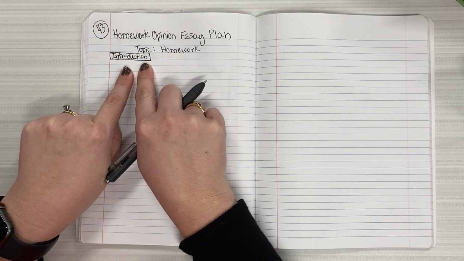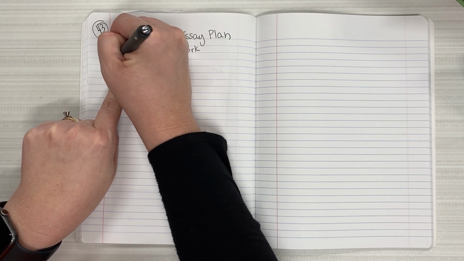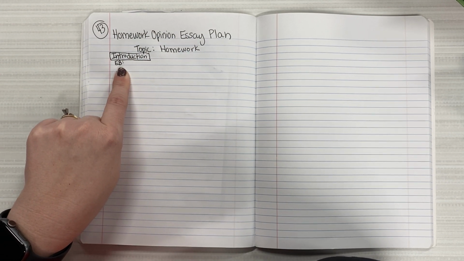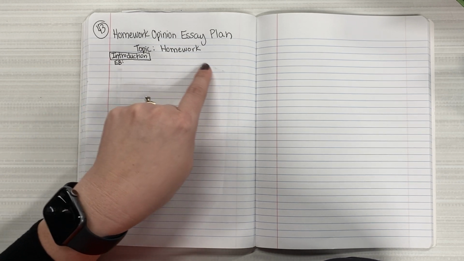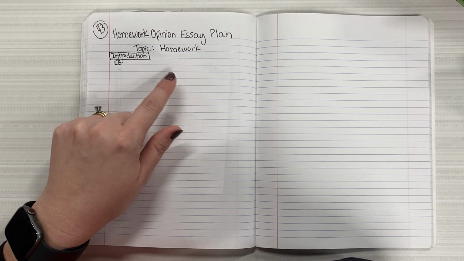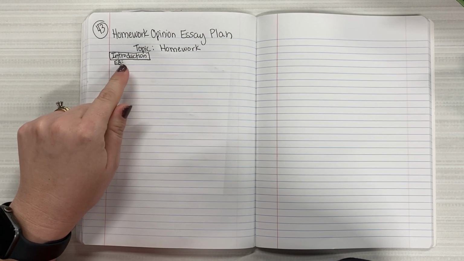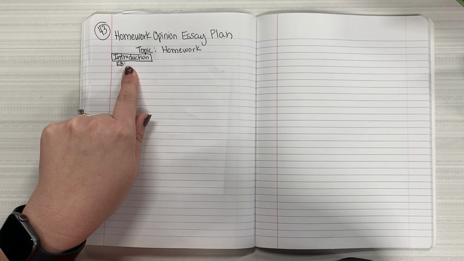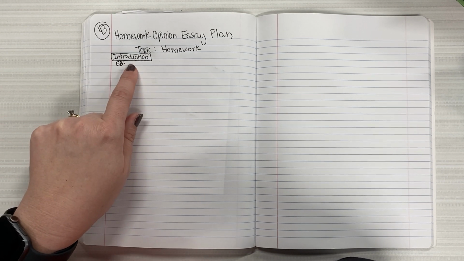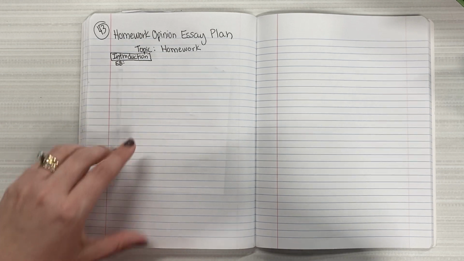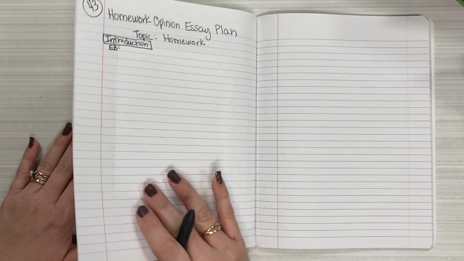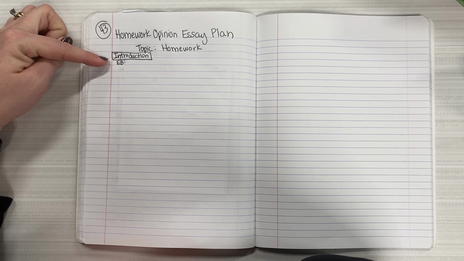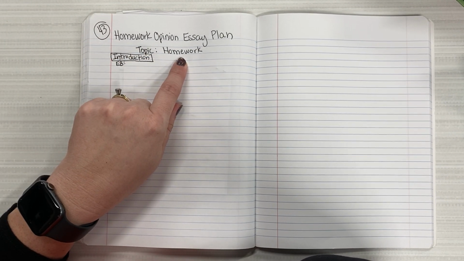So an introduction paragraph is going to be where you begin with an engaging beginning, and we talked about different types of engaging beginnings that you can create. You could have a question, you could have a stunning fact or statistic, you can have lots of different ways to engage that reader to make them want to continue reading. So if you need some examples of different types of engaging beginnings, remember you can look back in your writer's notebook and we have several examples there. Today, you are going to create your own engaging beginning related to the topic homework.